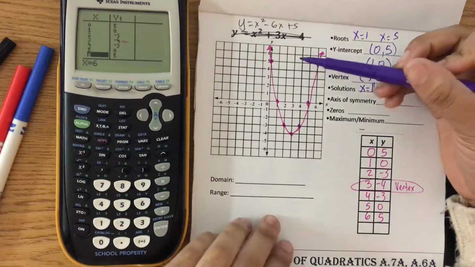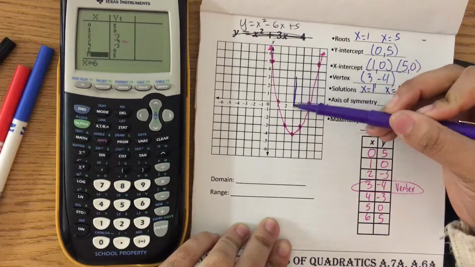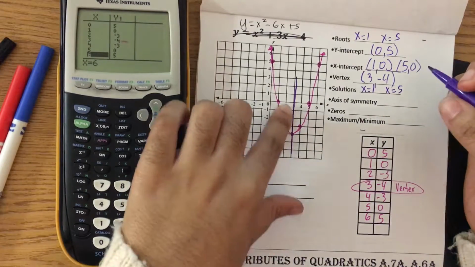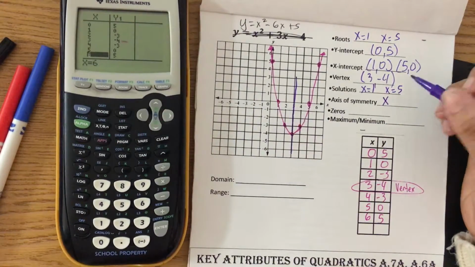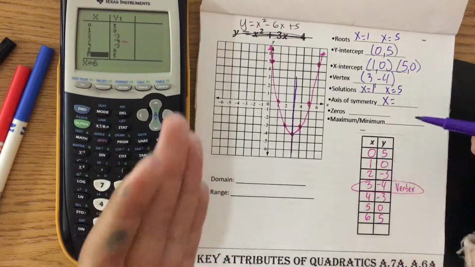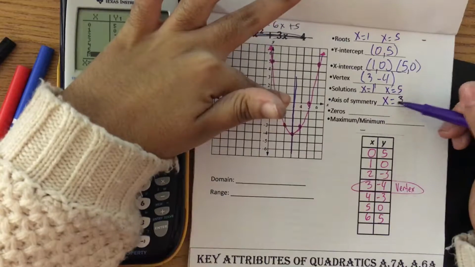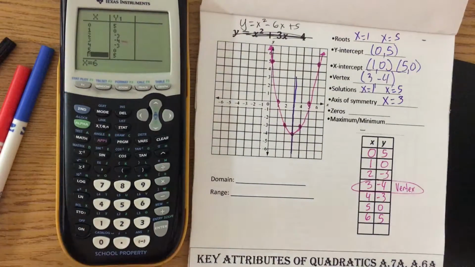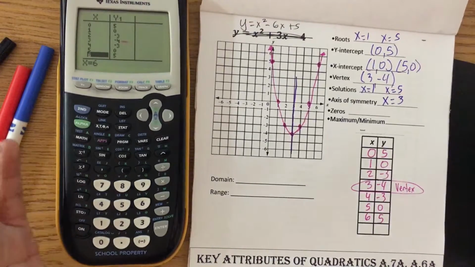Axis of symmetry, the line that divides the graph in half. So your axis of symmetry is a line, so it needs to be an equation. Equations have equals. So it's x equals because it goes through the x-axis. So ours is x equals 3. If you put just 3, that's not a line, that's just a number. It has to be x equals a number.